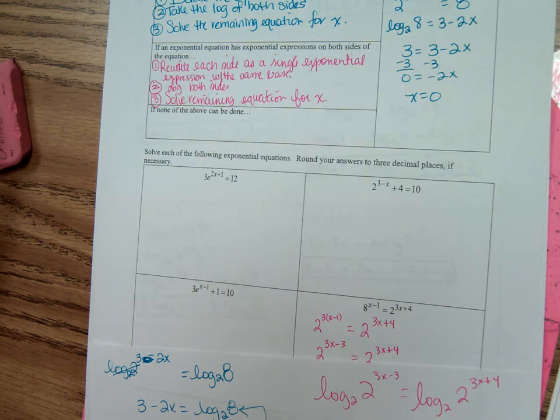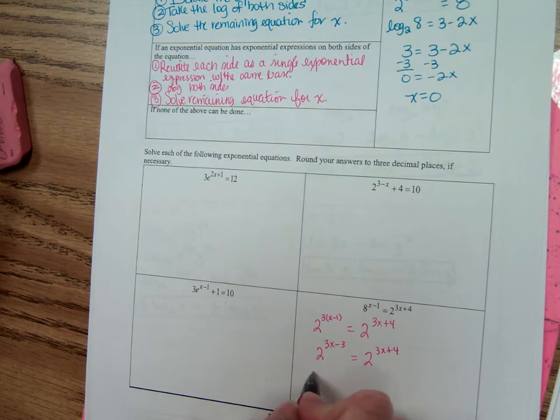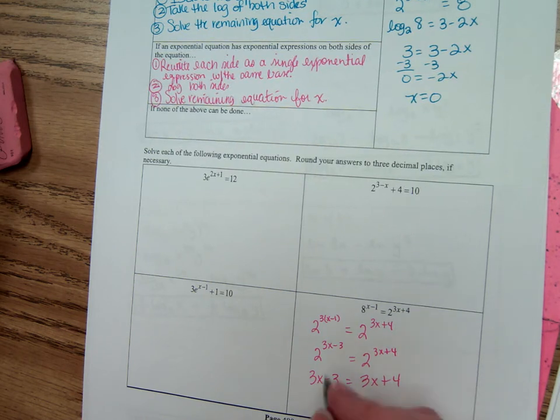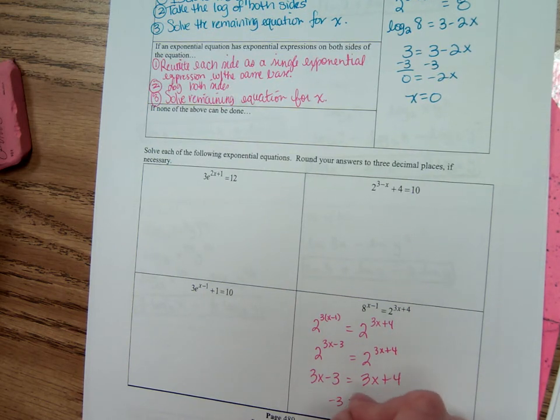And then these just sort of go away, and you're left with 3x minus 3 equals 3x plus 4. So, no solution? No solution. They're not all no solutions, just this one's no solution.